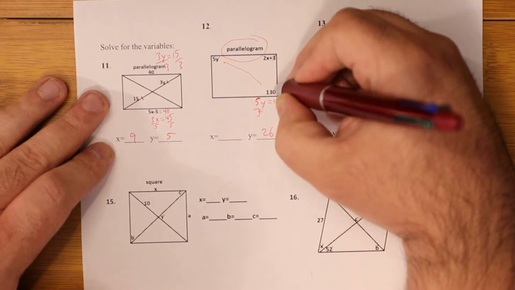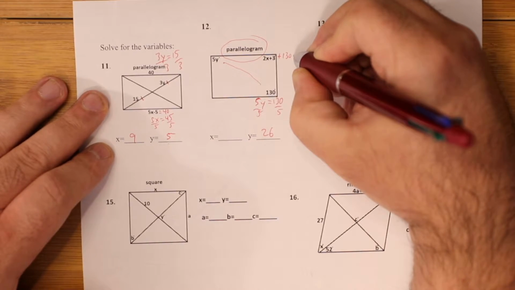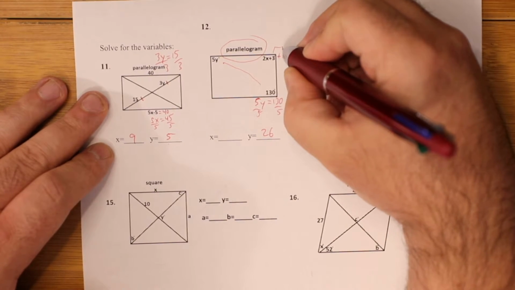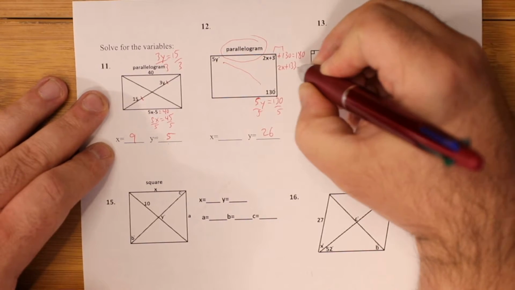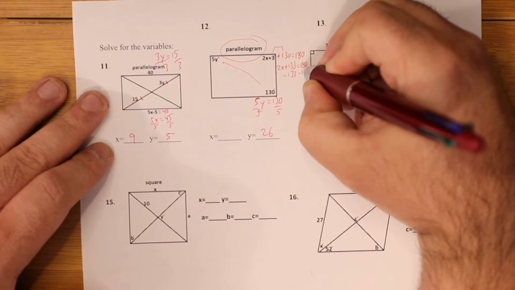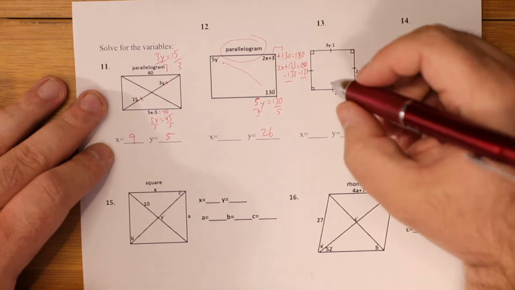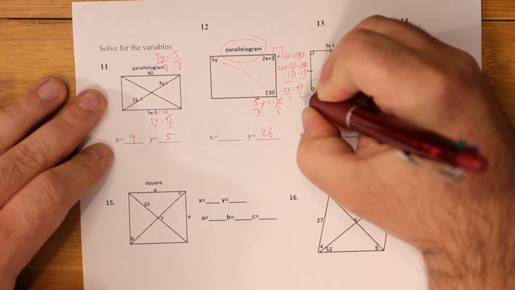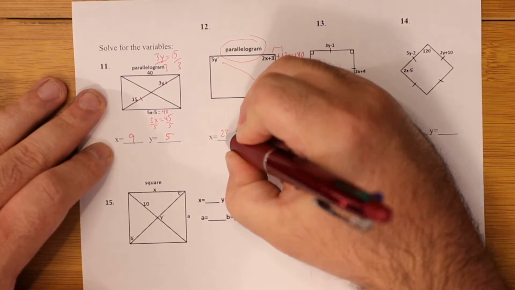For the x, remember that consecutive angles, the ones next to each other on a parallelogram, are supplementary, meaning that they add up. So you have to add that 130 to it, and together they make 180 degrees. Now you have to combine like terms right here. So you get 2x plus 133 equals 180. Then you have to subtract 133 to get it across that equal sign. It's getting kind of crowded in there. But you get 2x equals 47. So last step, divide by 2 to get the x all by itself. 23.5.